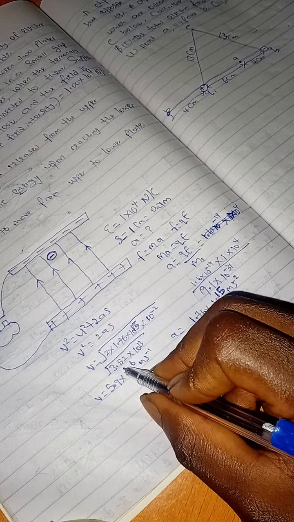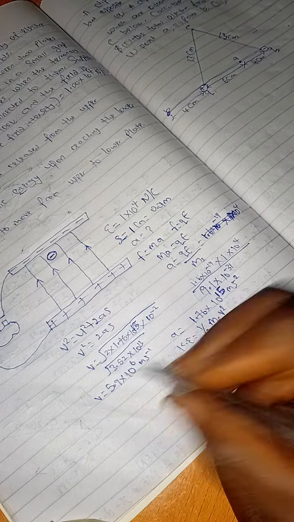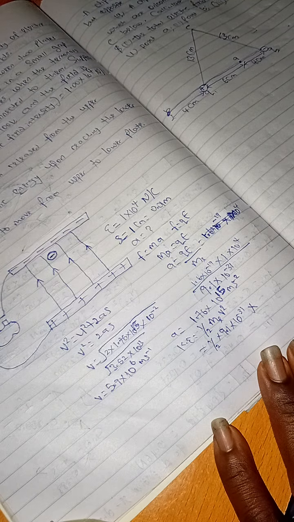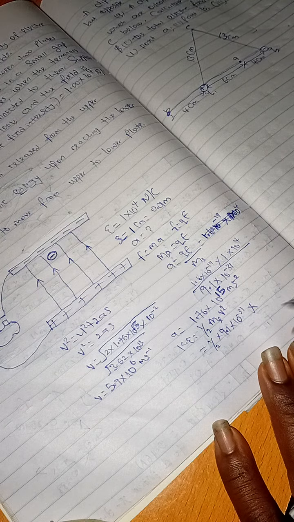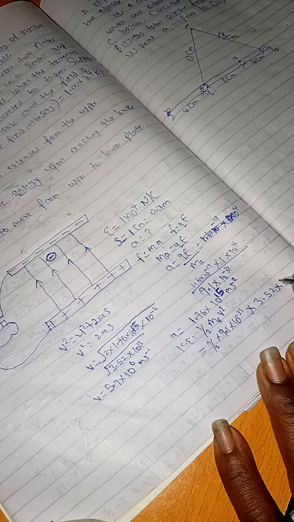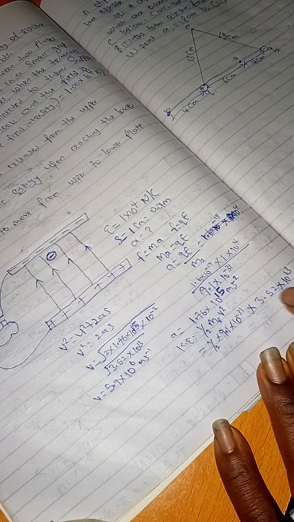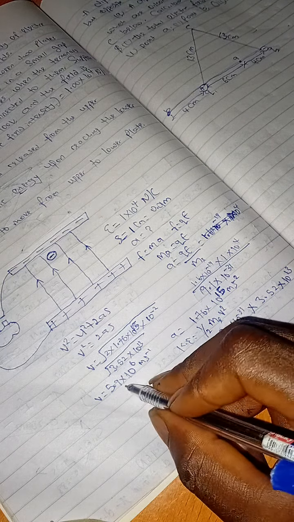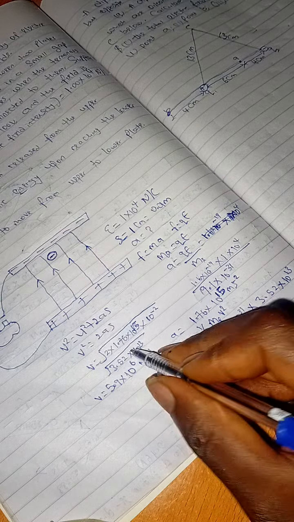If you square this v, you will get this guy back. That is 3.52 times 10 raised to power 13, that's my v square.